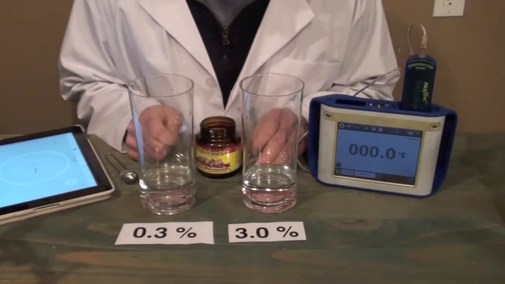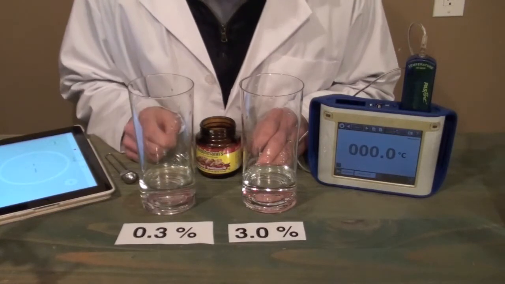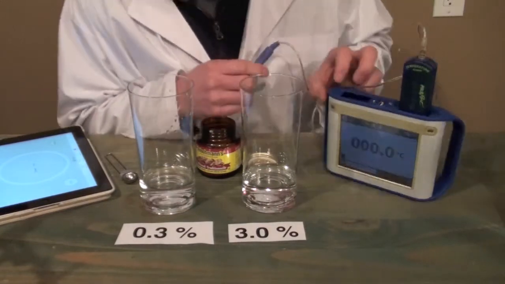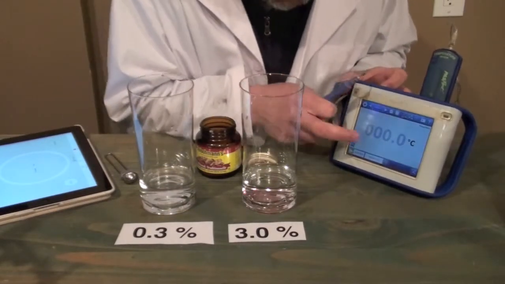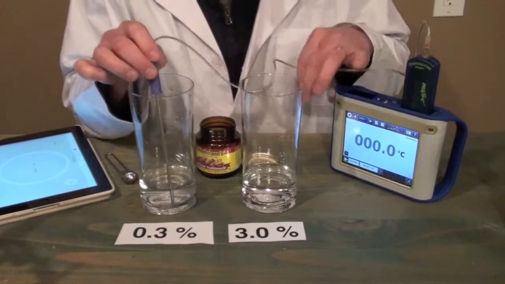And we'll also observe to see how much bubbling takes place, because again, remember, this decomposition reaction produces oxygen. So let's get started by measuring the starting temperature of the first container.